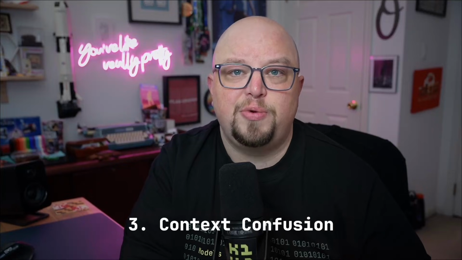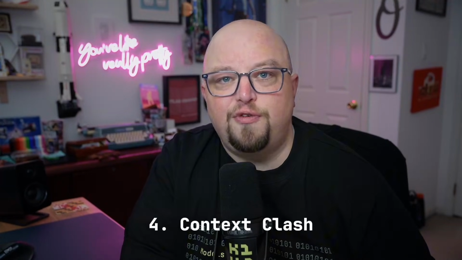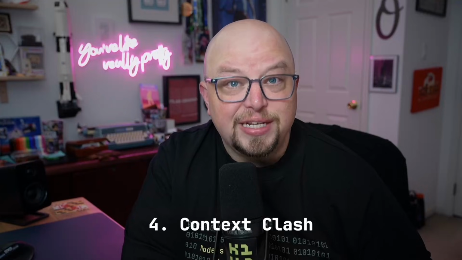Context confusion is when irrelevant files or other tools are in the response, right? So that's if I have some sort of React or database MCP enabled that I'm not using, I might get suggestions for that, even though I'm in a Vue.js project with a completely different database. And the fourth is context clash. So that's conflicting information from different parts of your code base. For example, you might have an old API and a new API version, and they're both there. You don't want them both in the context if you're trying to build only for the new API.